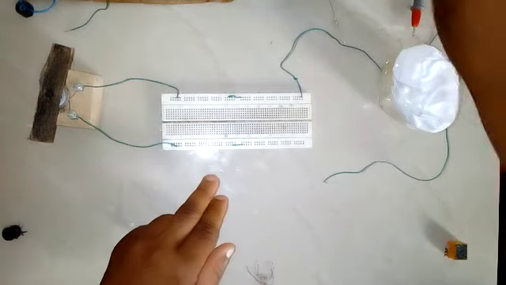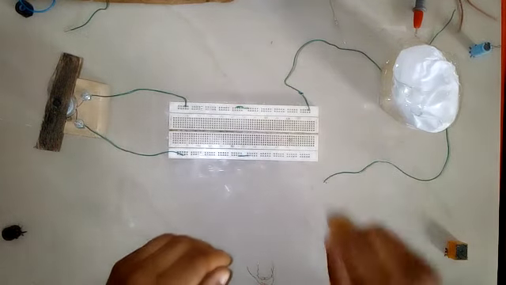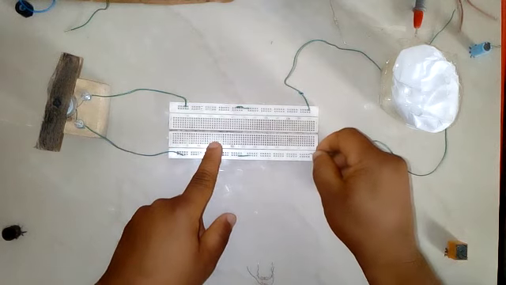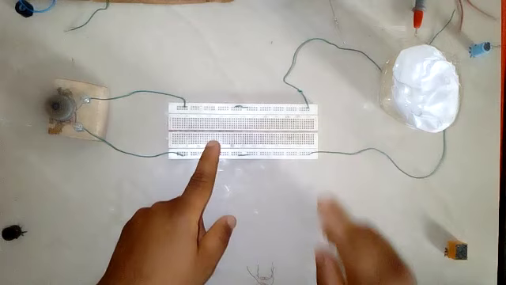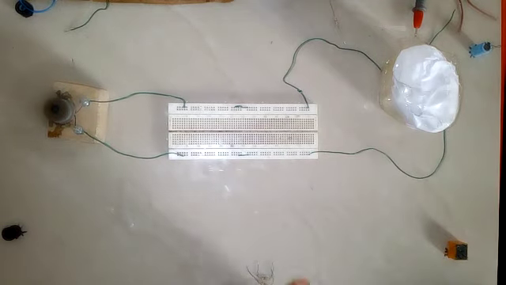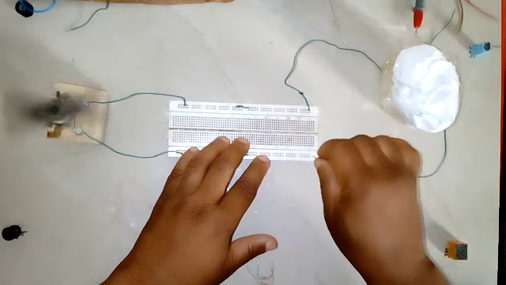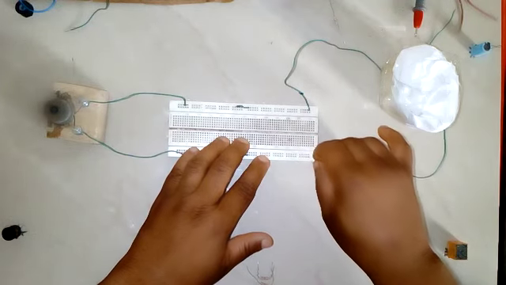Let's get rid of this. Now, let's power it up and see. The motor spins almost instantly. Now, keep an eye on the direction of the motor. Do you see that it's turning to the right?